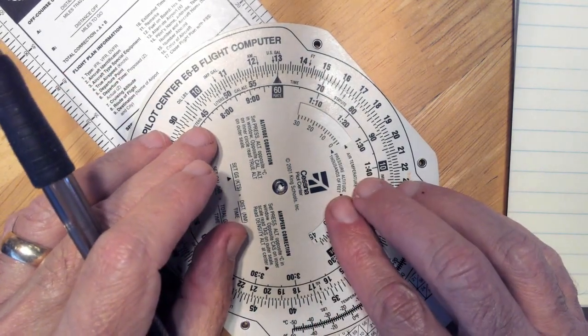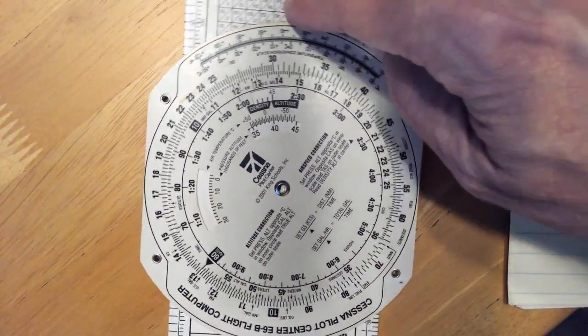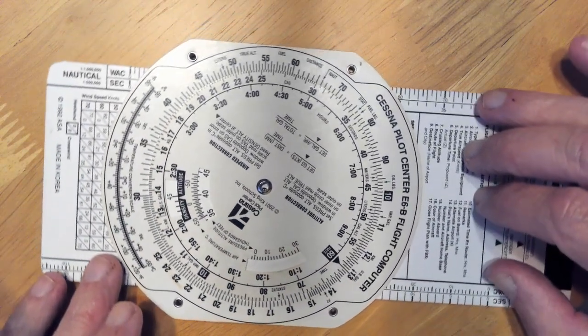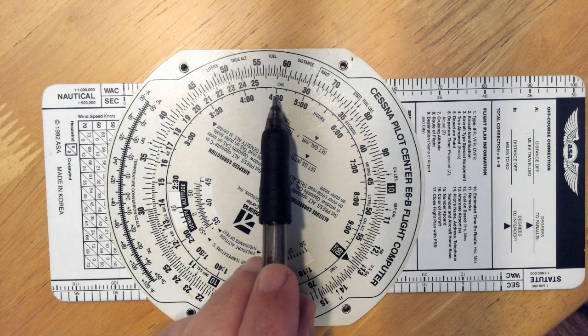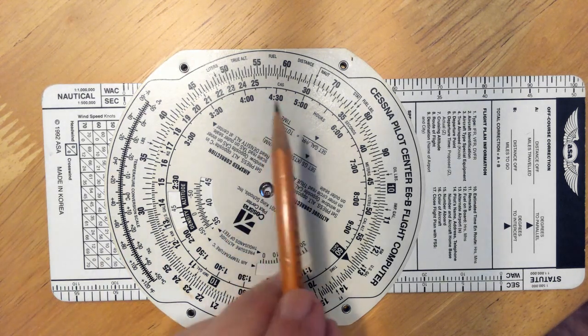Without moving the rate arrow now, we're going to spin the whole thing around until I can find 4.5 hours on the outside, or sorry, the time ring. There it is there. So 4.5 hours, and then we're going to go out to the outside edge. Now in this case, that's not as exact as I might like it as I just look at it, but it's going to give us a pretty close answer. But you can be very precise if you're careful.